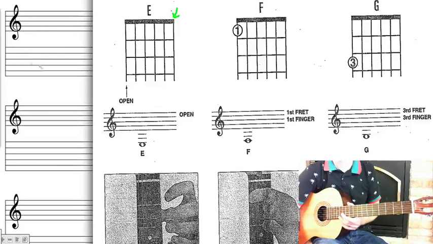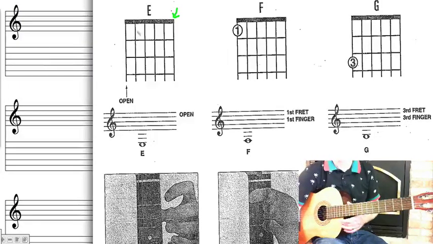So over here I have a little staff and a tab paper. And by the way, if you want some of this for writing by hand, you can download this from the resources area in the guitar class and you can print it out. You can make as many copies of these as you want. So we have a low E, and on our tab that's going to be 0 on the bottom string.